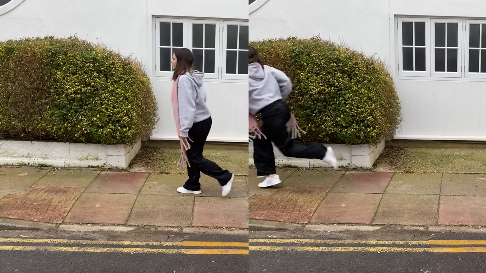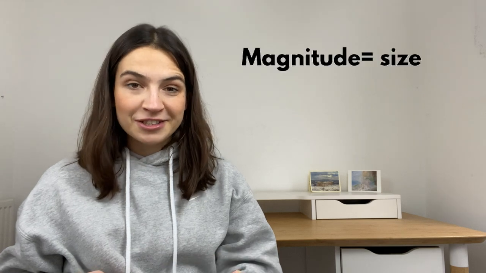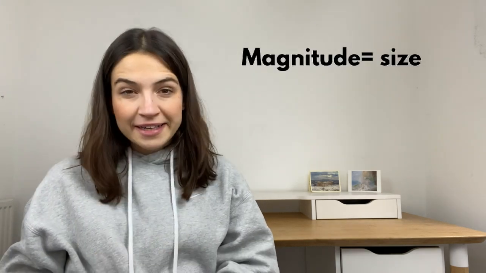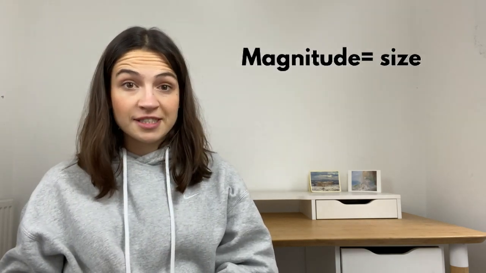Time for a demonstration. Me walking in 3 different scenarios. Thrilling. So in the first clip, I was walking at different paces. That is, different magnitudes of speed. Magnitude is just a fancy word for size.